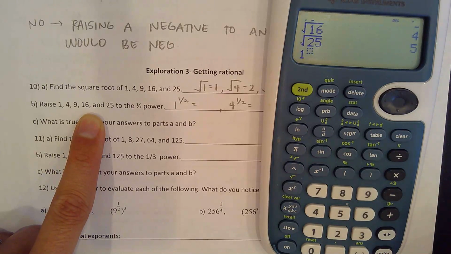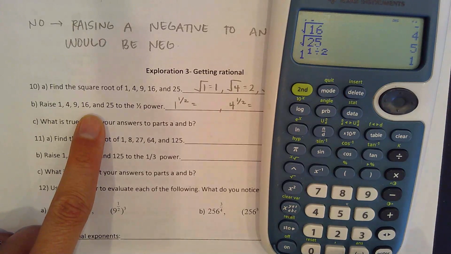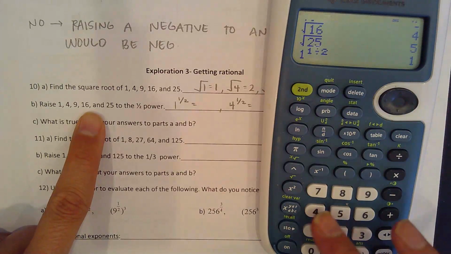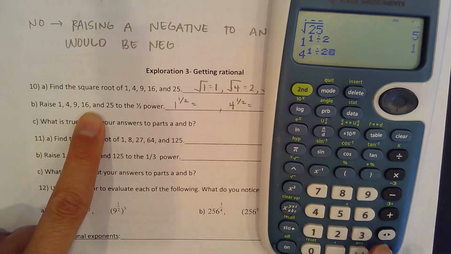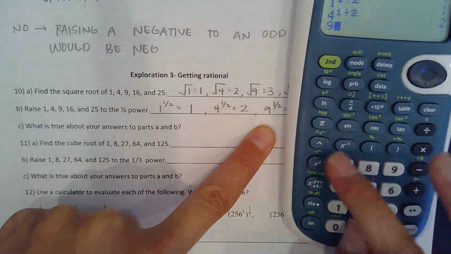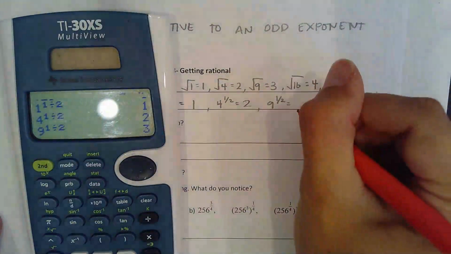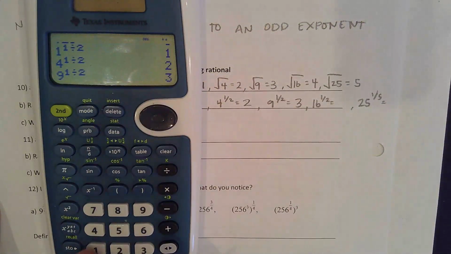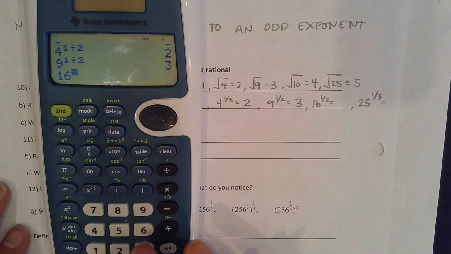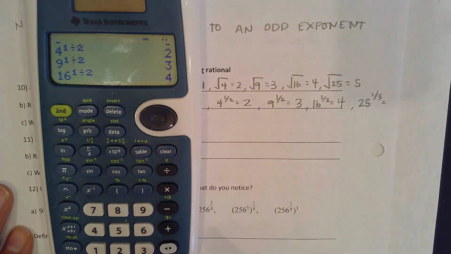Then you do 1 divided by 2 up there, and make sure that both of those are in the exponent. 4 to the caret, 1 divided by 2, is going to give you 2. 9 to the 1/2 power is going to be 3. 16 to the 1/2 power is going to be a 4. 25 to the 1/2 power is going to be 5.